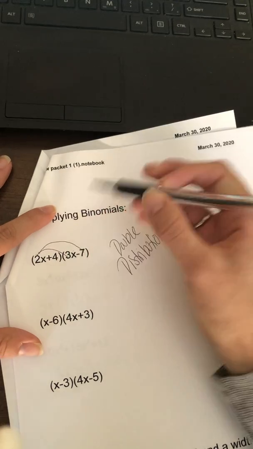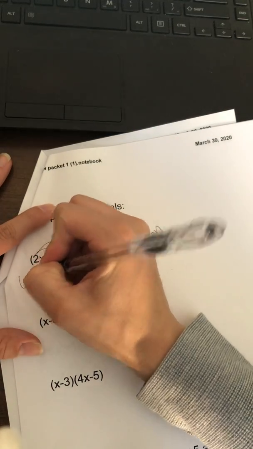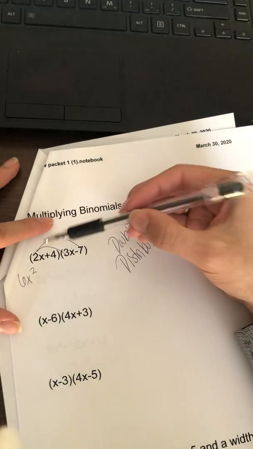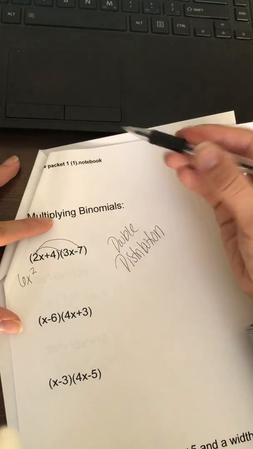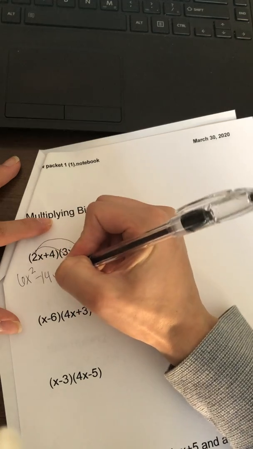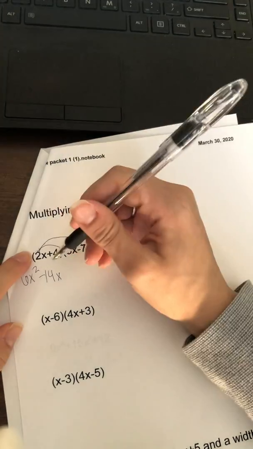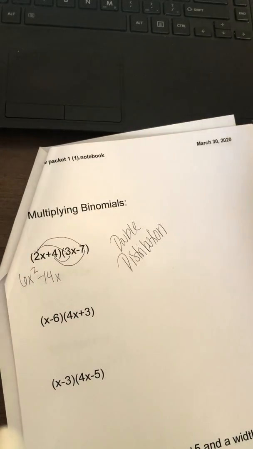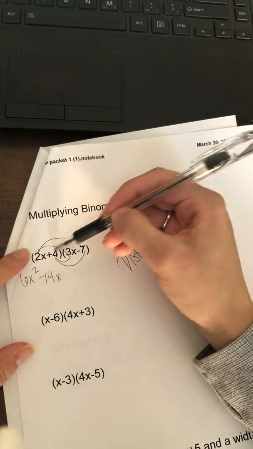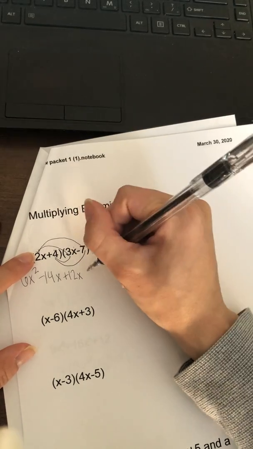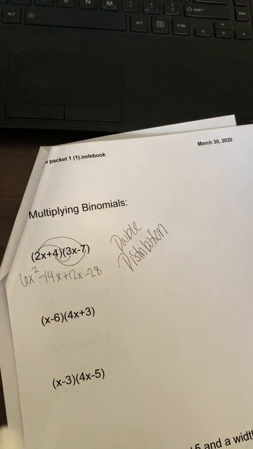So 2x times 3x is 6x squared, because you're multiplying, you have to add those exponents together. That would give you 2 x's. 2x times negative 7 is negative 14x. Now, for the distributing twice, I'm going to take the 4 and distribute it to my second set of parentheses. So 4 times 3x is 12x, and 4 times negative 7 is negative 28.